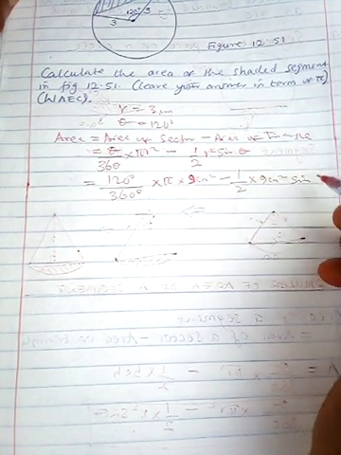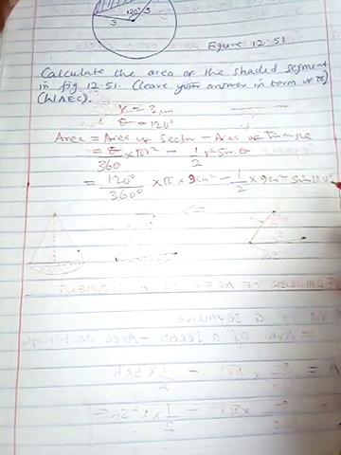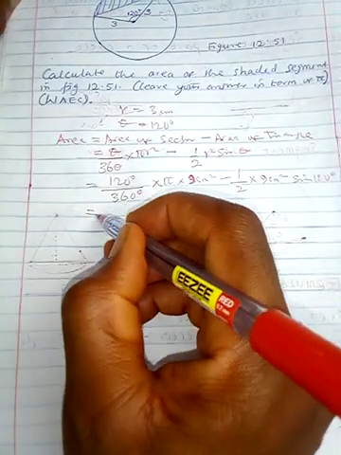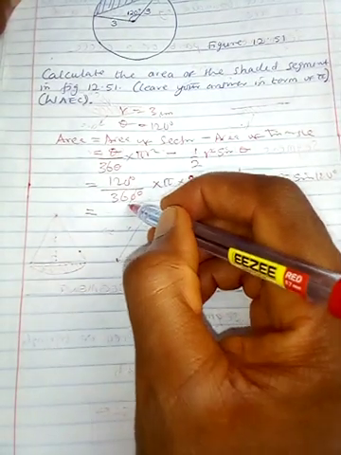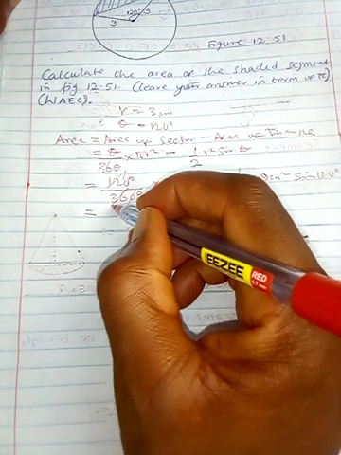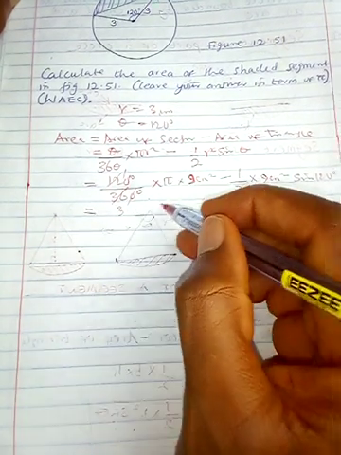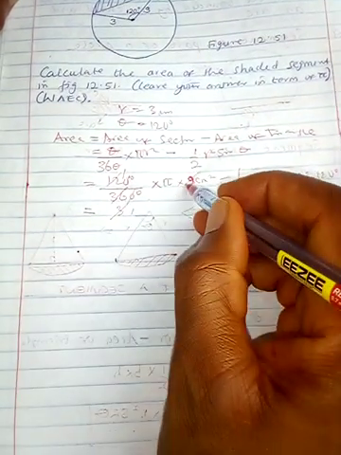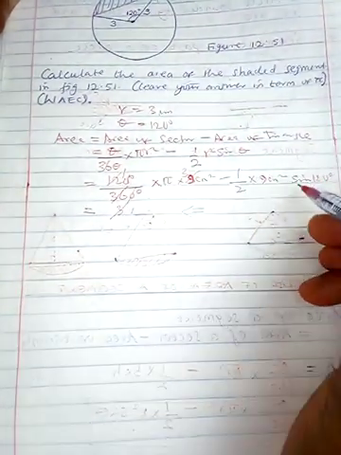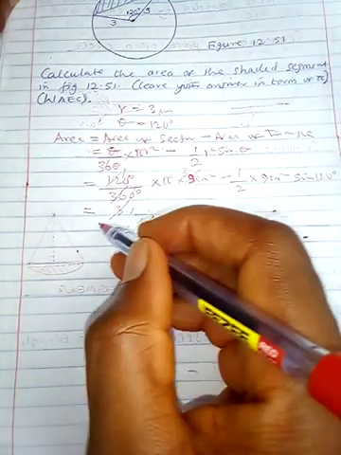Our theta is 120, that is sine 120 degrees. Let us simplify this. 120 over 360 is 1 over 3, and then 3 can go into this 9, 3 into 9 is 3. Here we are going to leave this like that for now.